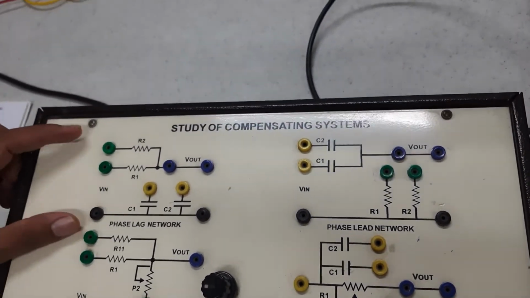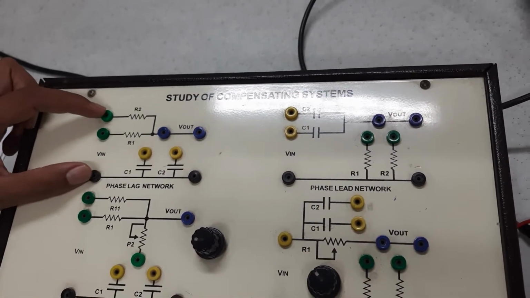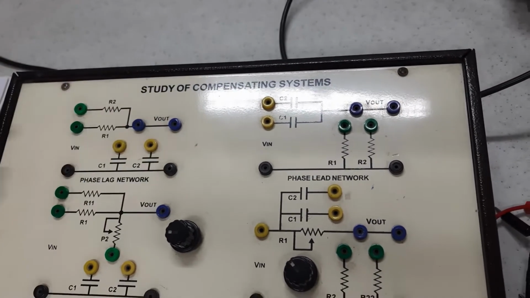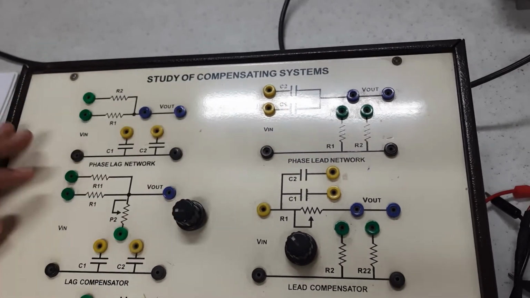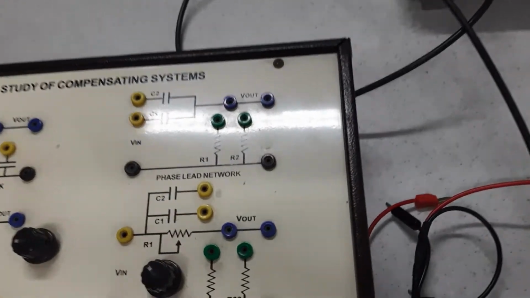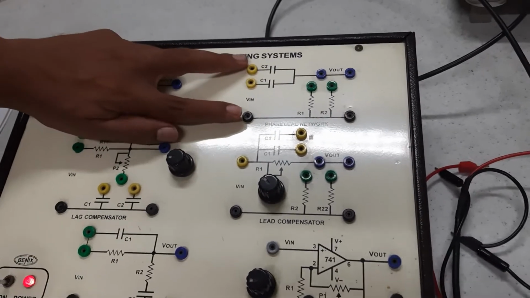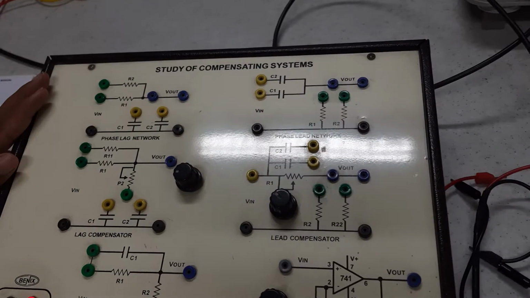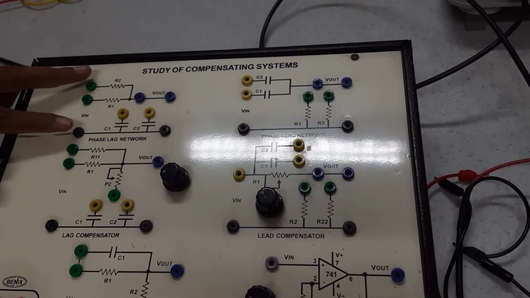When do you say that this is a lag compensator and this is a lead compensator? In case of a lag compensator, your input impedance will be very large and your output impedance will be very small. Whereas in case of lead compensating networks, your input impedance will be very small and your output impedance will be large. Let me correct if I have made a mistake.